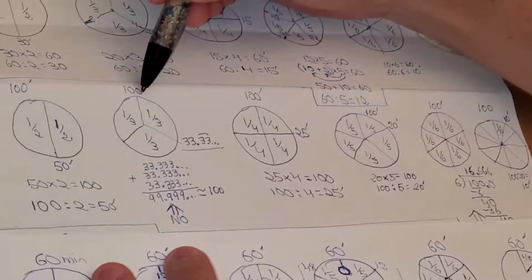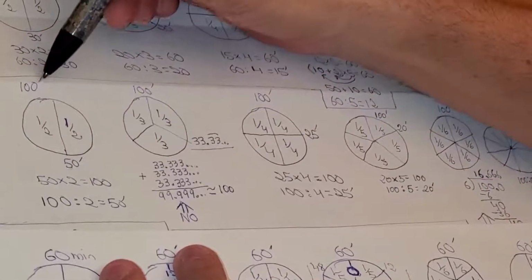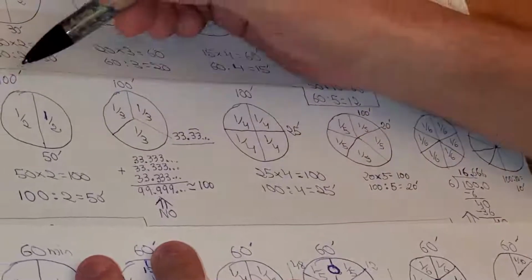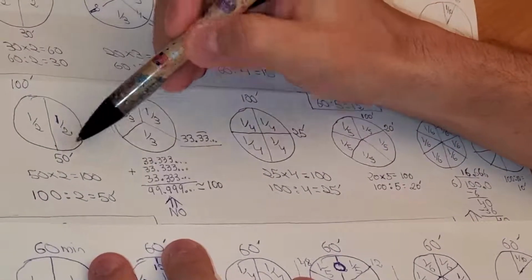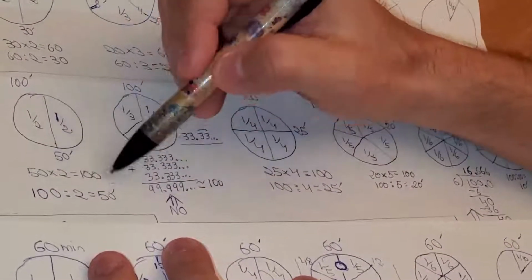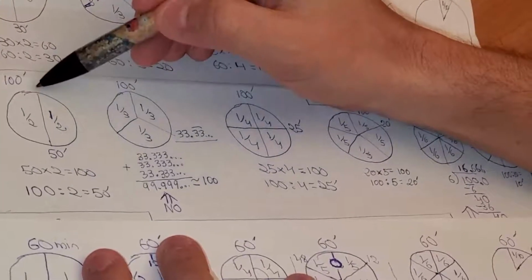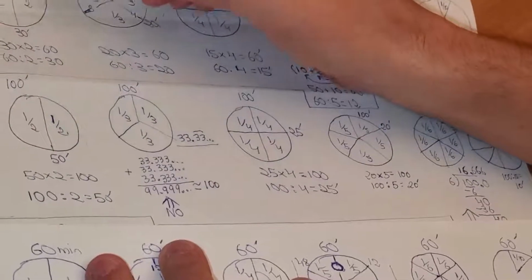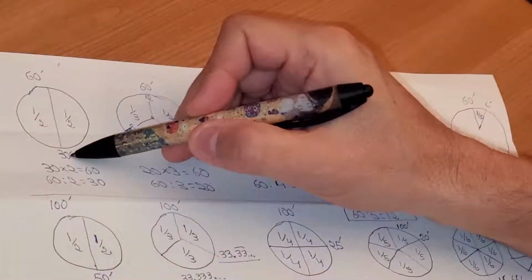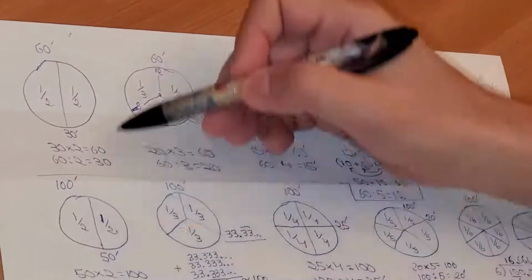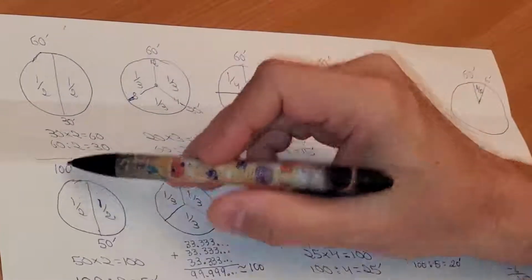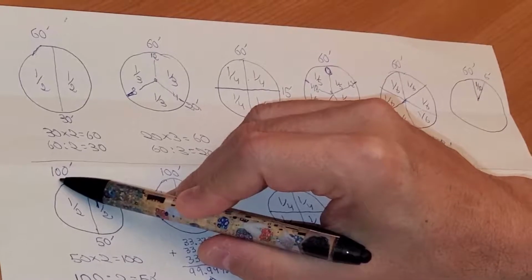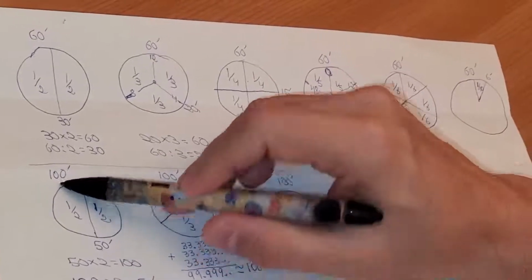100 minutes. Again, this little apostrophe here means minute. I can divide 100 by 2, and I get 50. So 1/2 is 50. It's funny because 1/2 here, 1/2 here, but here is 30 minutes, here is 50, because the total is different. Now we have a total of 100 minutes in our fictional hour.